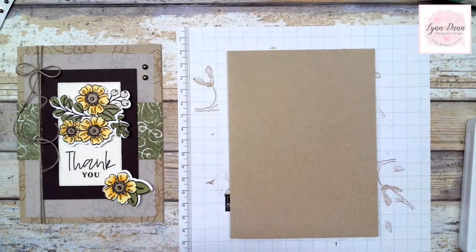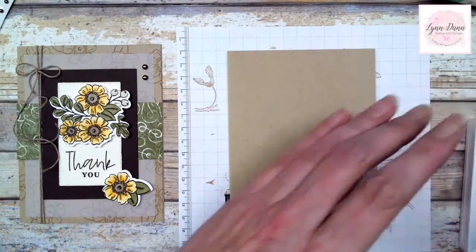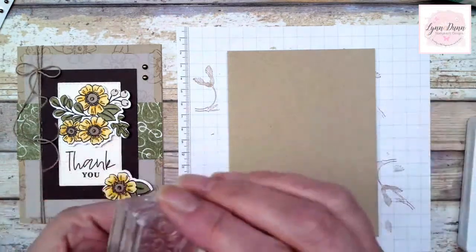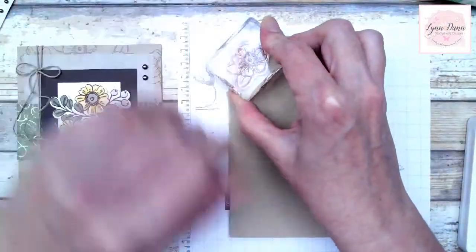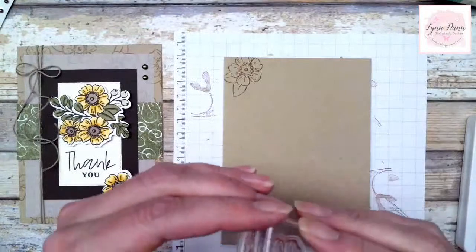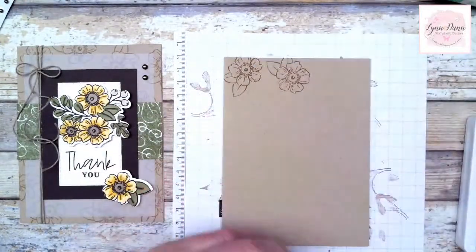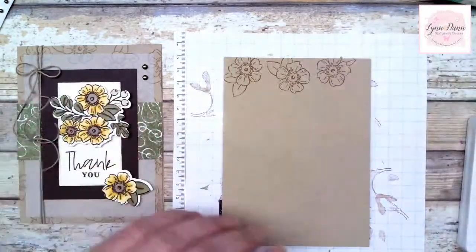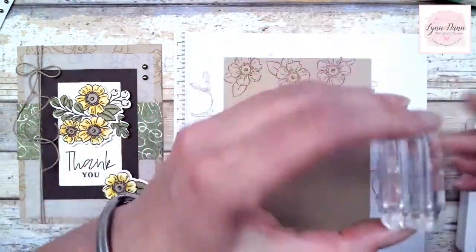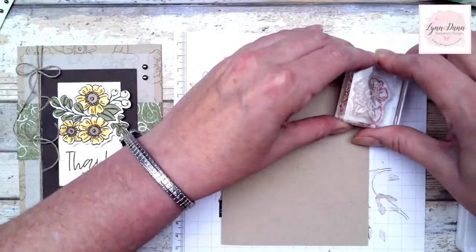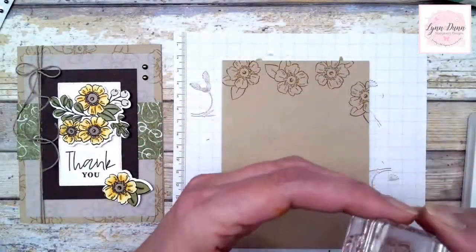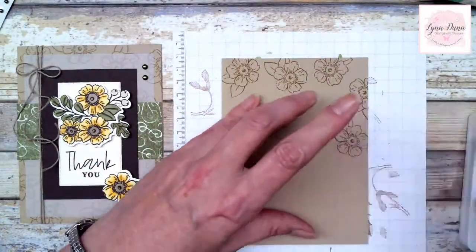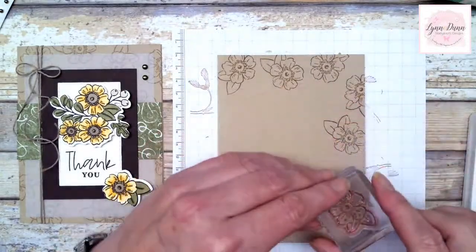So we'll just add some of these little flowers in the background. So you really only need to go around the edge because basically your focal point is going to kind of cover up the rest of it. So I just kind of went around and turned the image as I went around.